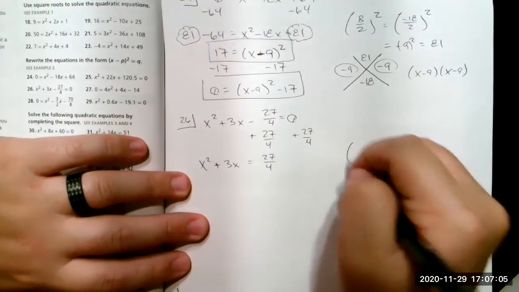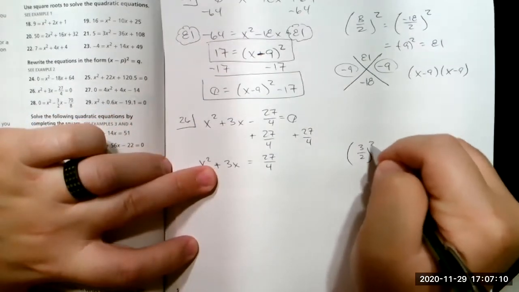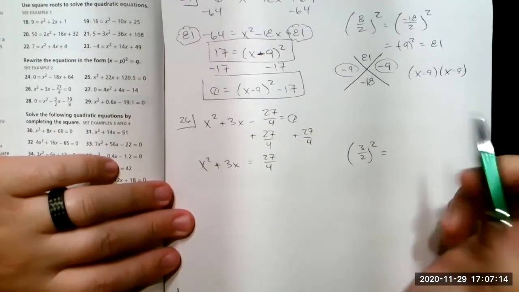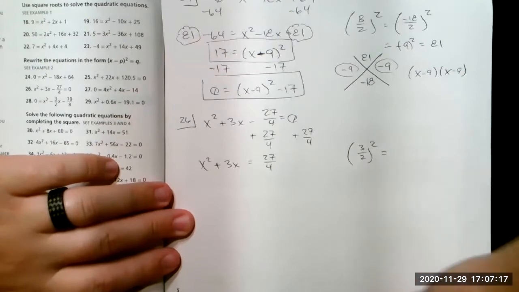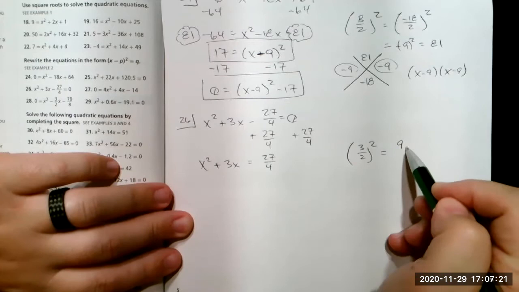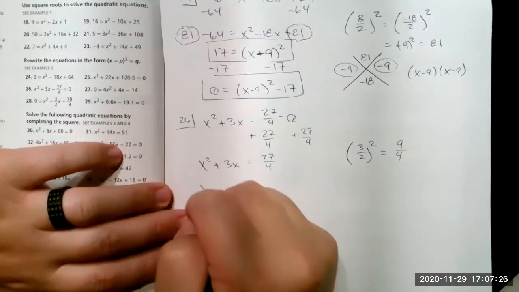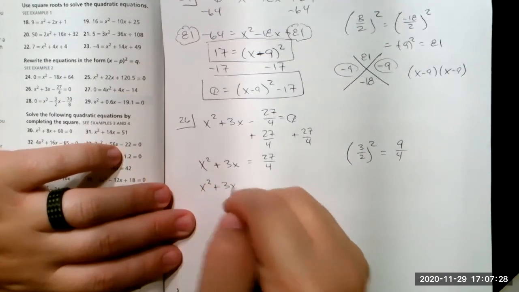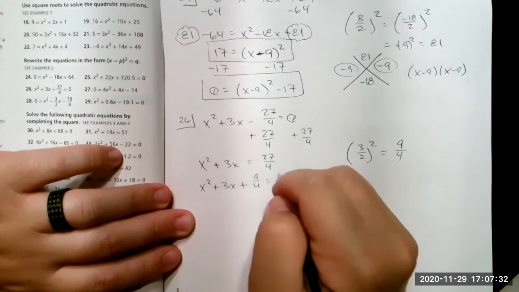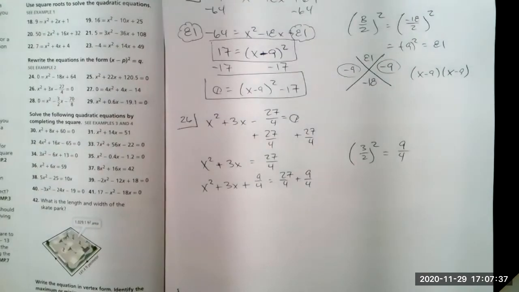I'll calculate my b divided by 2 squared. So b is 3. 3 divided by 2, that's not a nice number, so I'm going to keep it as 3 divided by 2. You could change that to a decimal if you want to, but that's going to be the same thing as squaring the top, which is 9, and squaring the bottom, which is 4. So it's going to be x squared plus 3x plus 9/4 equals 27/4 plus 9/4.